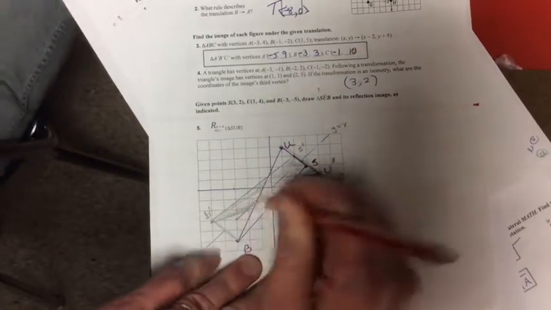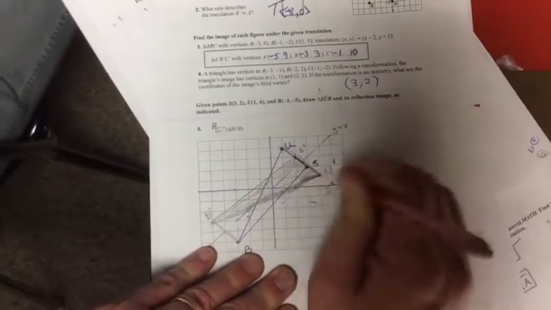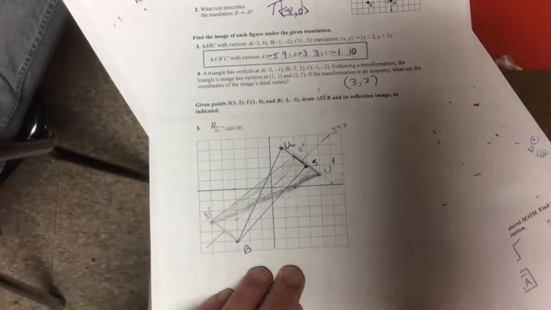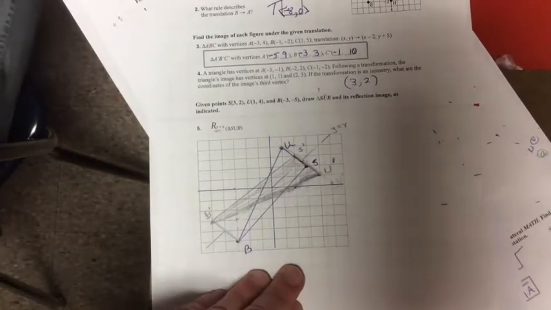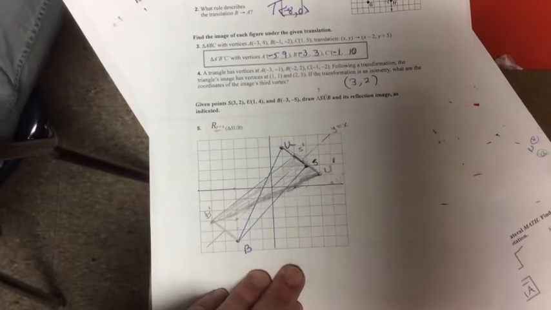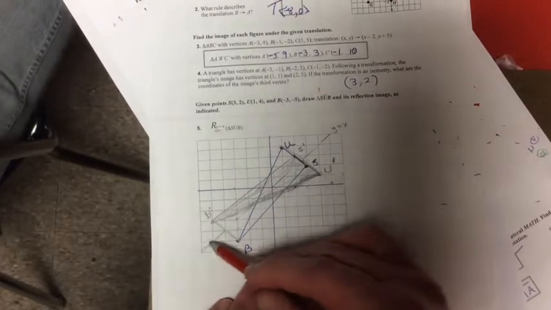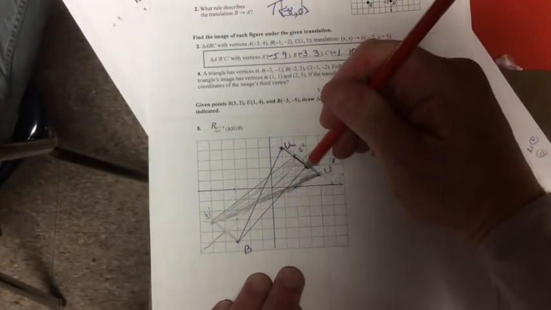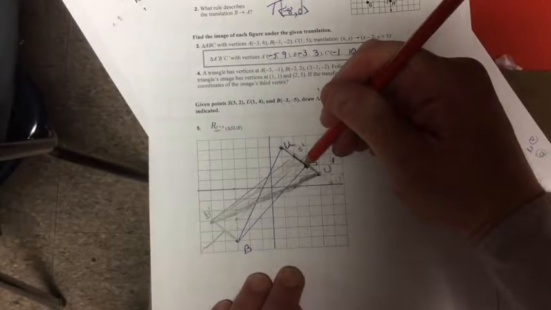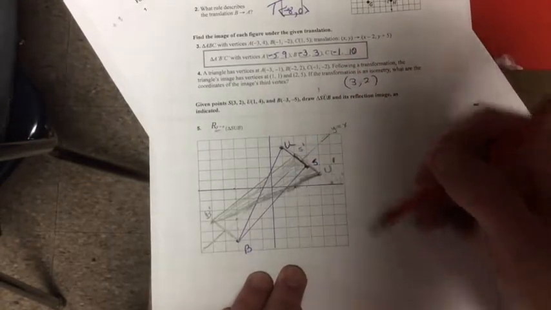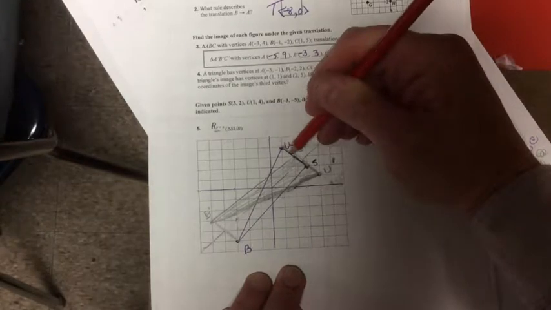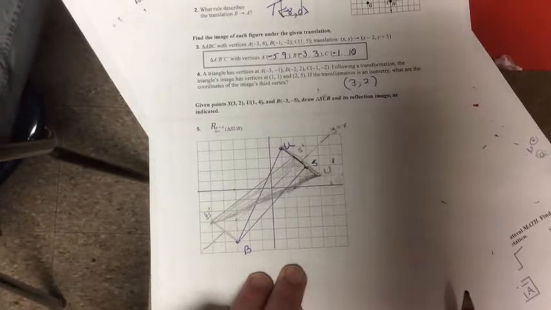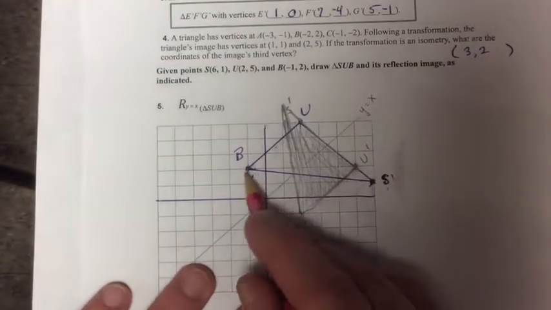So once again, I'm not looking to nick somebody for a little mistake in the drawing. But what I'm looking at here is, do you see the reflection? Do you see that this is the line of reflection, that this point is reflected in this line here because these distances right here are equal? And do you see here that this distance is equal to this distance? And that's how you figure out where the reflection is. Yeah. So let's see if I got this one right.